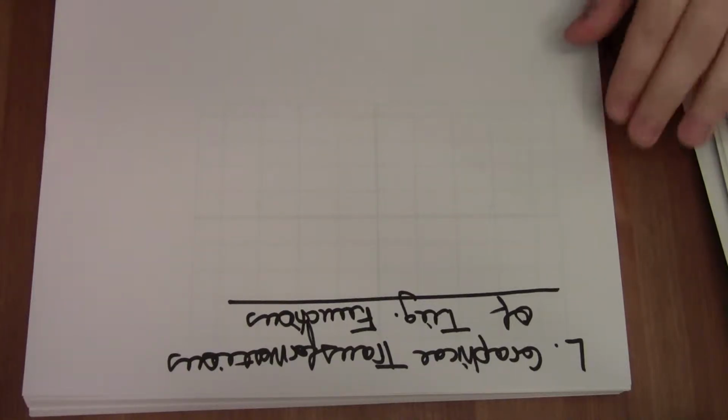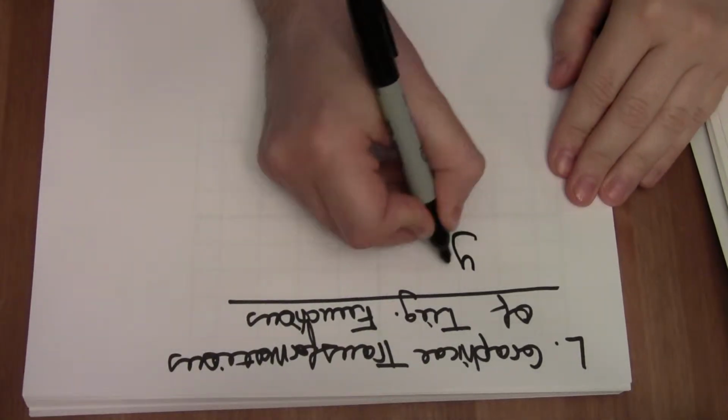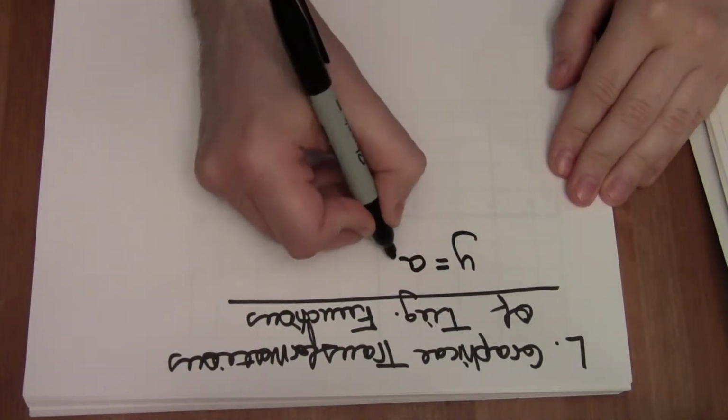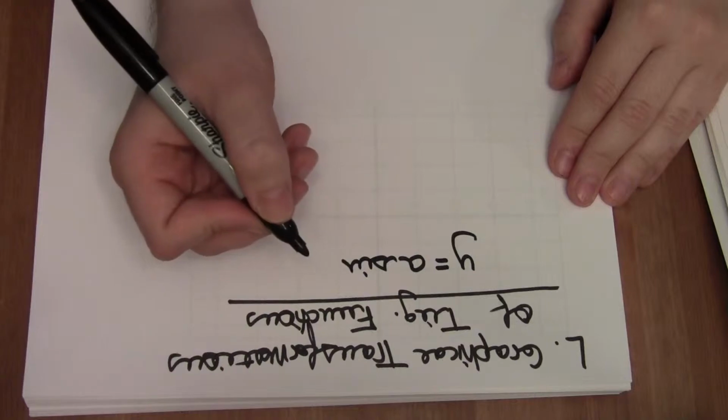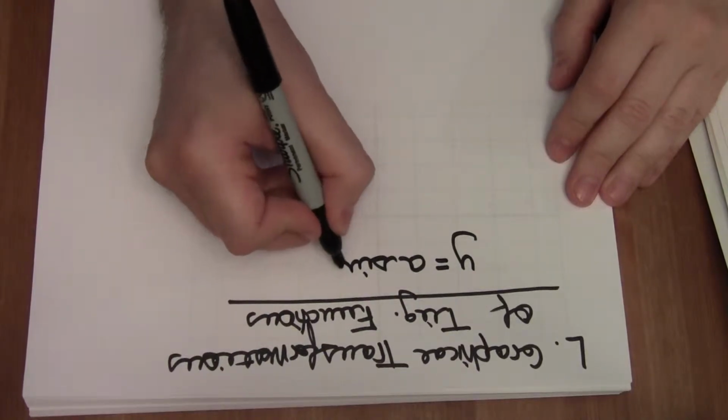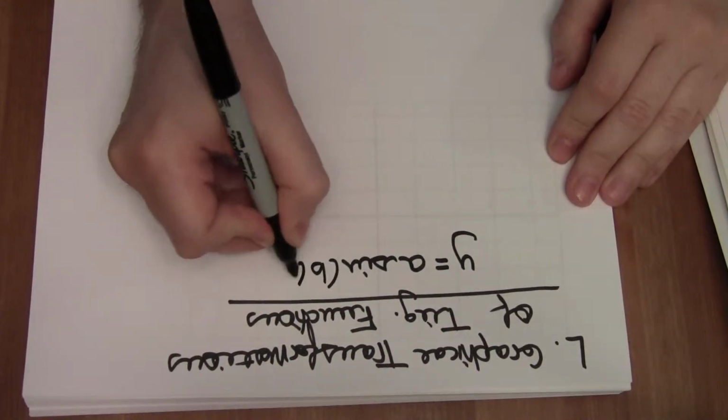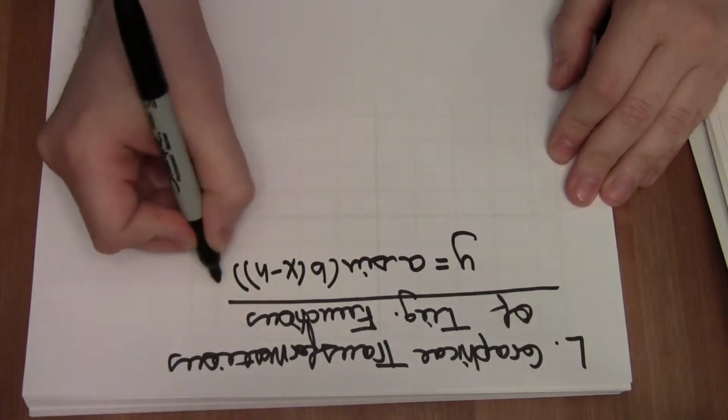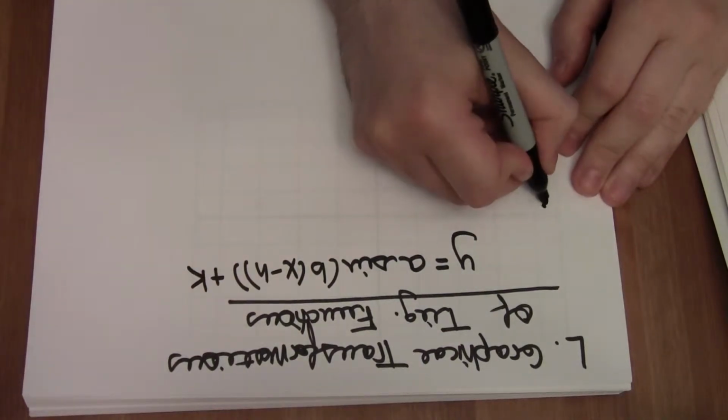Part L, Graphical Transformations of Trig Functions. Before we go through this, take a look at the notes in the packet that review how amplitude and period work. We're going to be looking at graphs in the form y equals a times the sine, or cosine or tangent, or any of the other trig functions, of b times x minus h plus k.